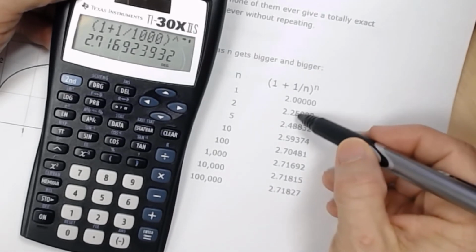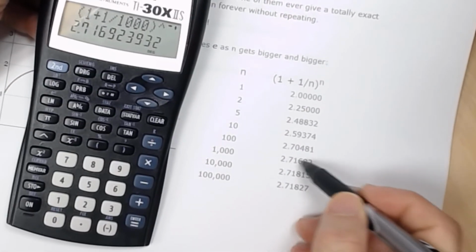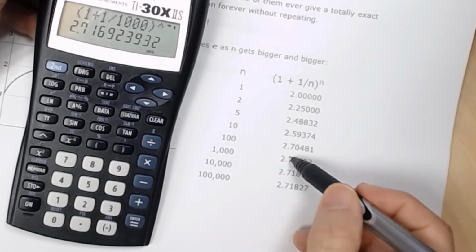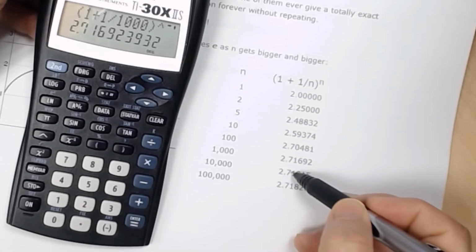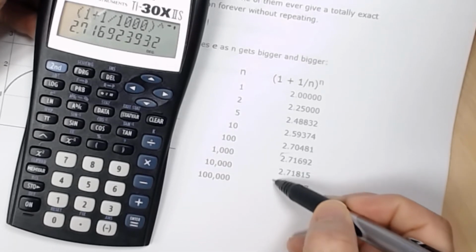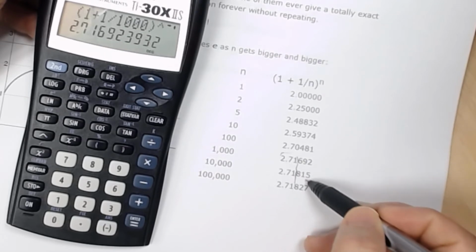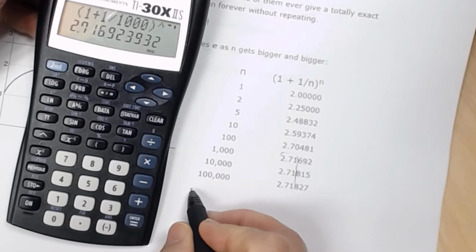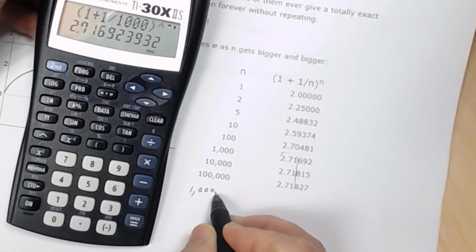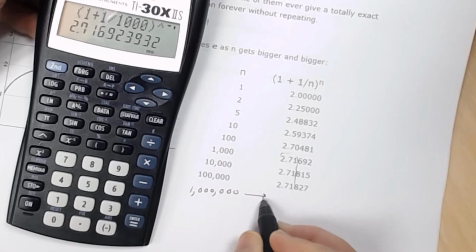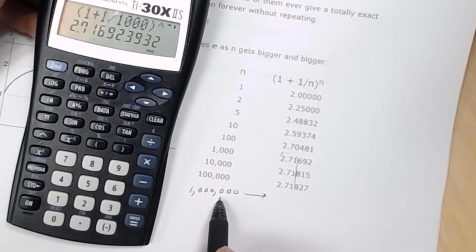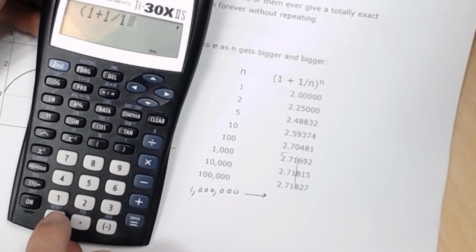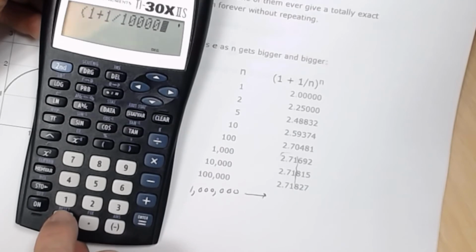But notice that as you get bigger and bigger and bigger, you see how it's kind of leveling off right here? So this was 2.71692. This was 2.71. See how these digits here are the same? Right here. And then it starts leveling off. See how it starts leveling off? So let's say I put 1 million. Go ahead and do that. Let's see what that is. So if n is 1 million, we get, in parentheses, 1 plus 1 divided by 1 million. So you need 6 zeros. 1, 2, 3, 4, 5, 6.